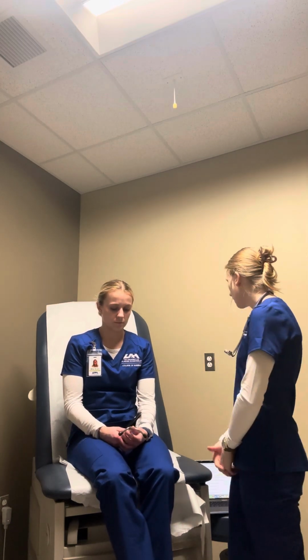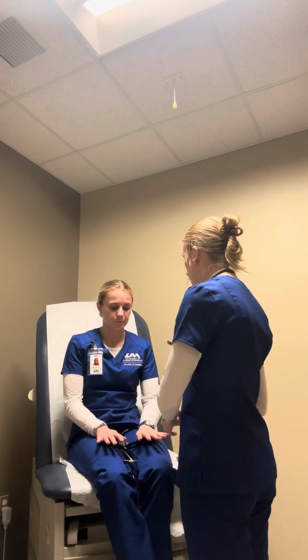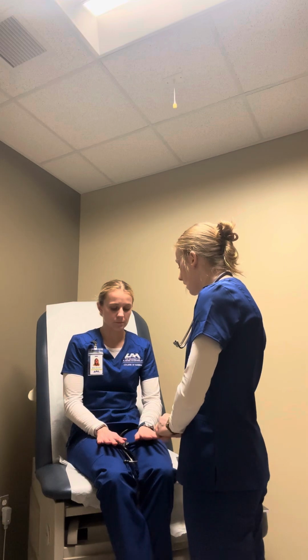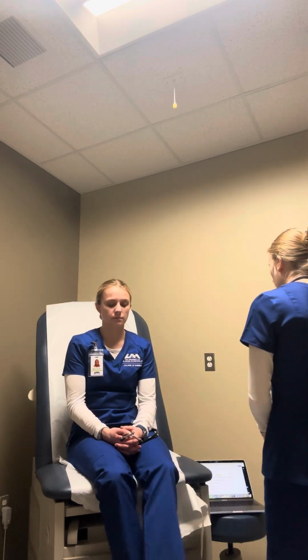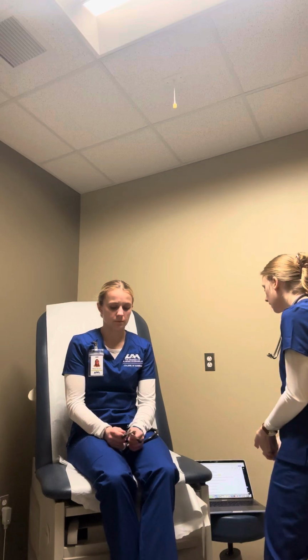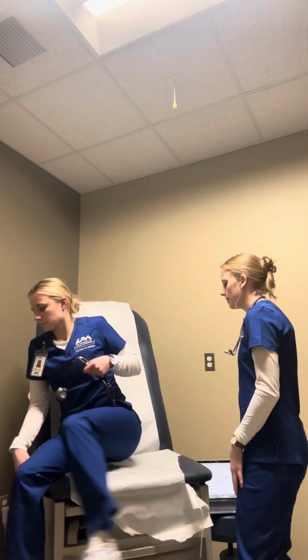I'm also noting the color of the patient's skin. If I could please see your nails. I do not see any pallor around the nails or the lips, or any signs of cyanosis around the mouth or the lips. Next, if I could please get you to swing your legs off to the side, please.